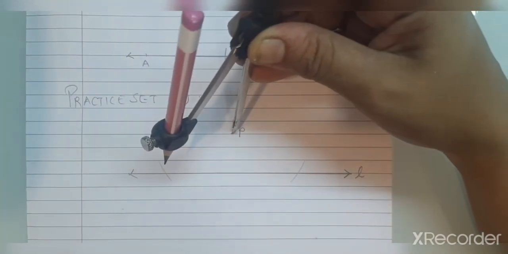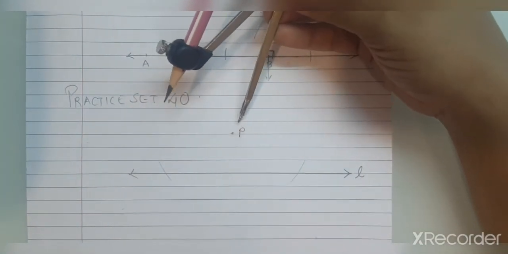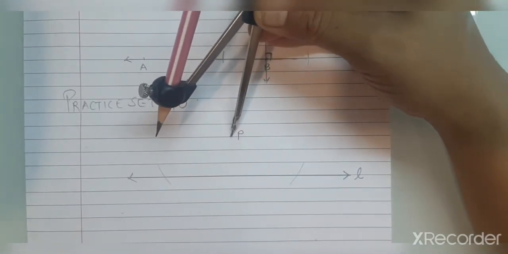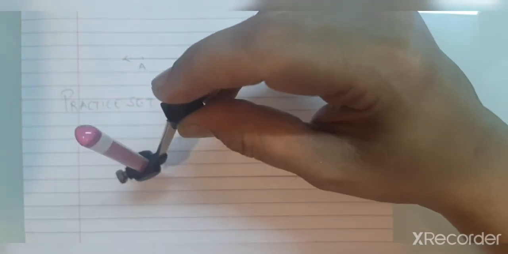Okay, so a little pressure on the pointer which is on point P. Why are we keeping it on point P? Because we want the perpendicular to pass through this point P. So a little pressure, a very little pressure. You can see where I am holding, and just move this pencil here and to the other side.